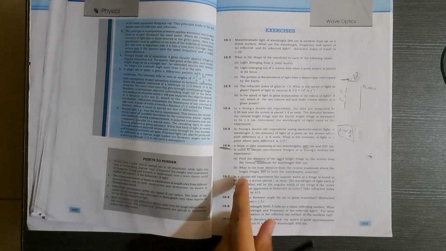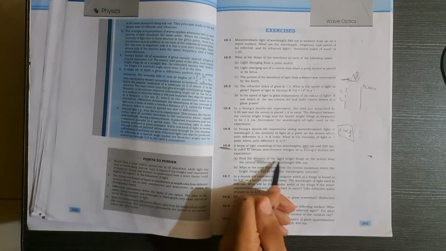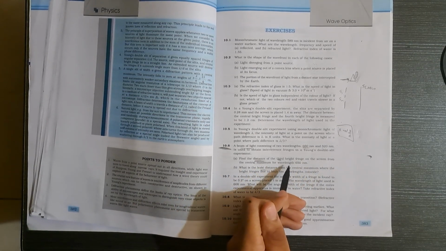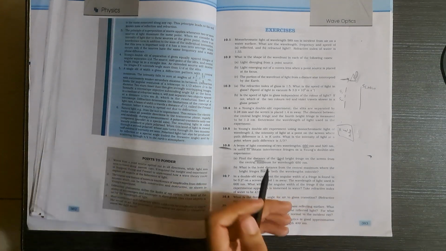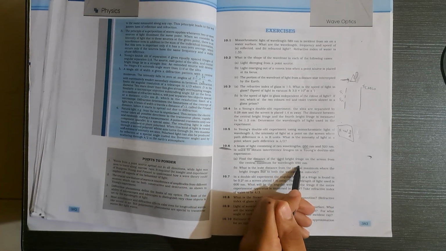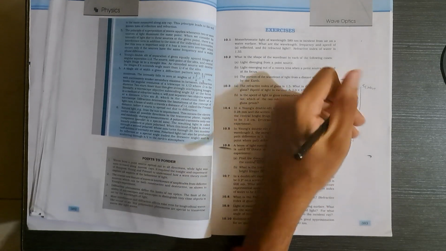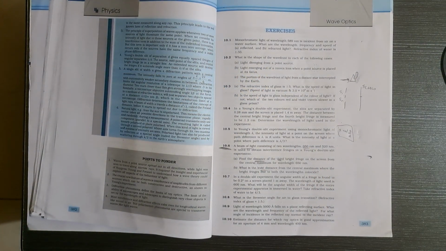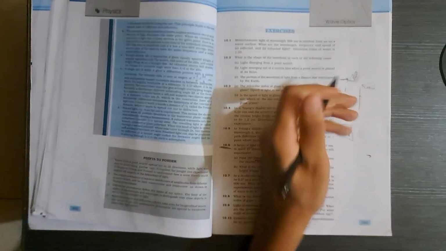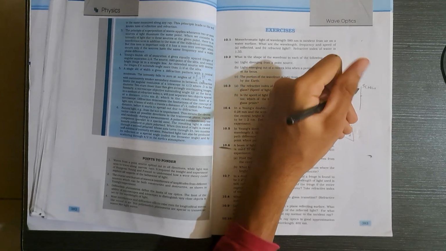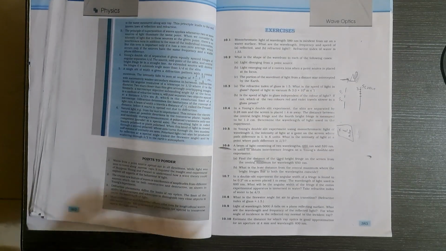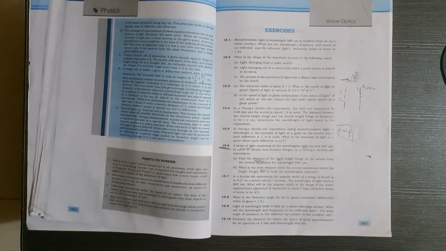So the first question is: find the distance of the third bright fringe on the screen from the central maxima for wavelength 650 nm. This is the central maxima, where the intensity is the most, the light will be formed here, and this is the center. From this center you should go 3 bright fringes up: 1 bright fringe, 2 bright fringe, third bright fringe. You should find this. What is the formula for this? x is equal to n lambda D by d.